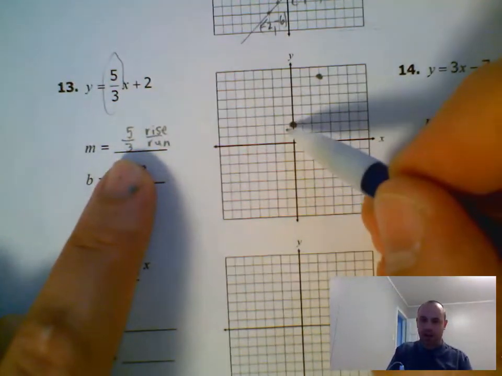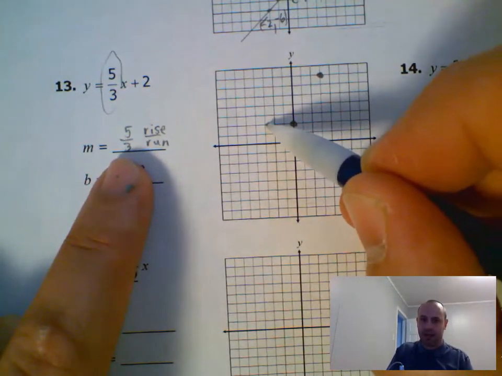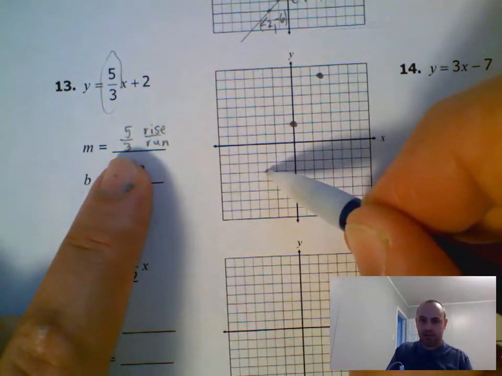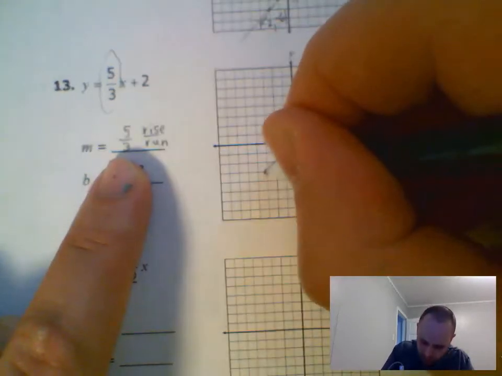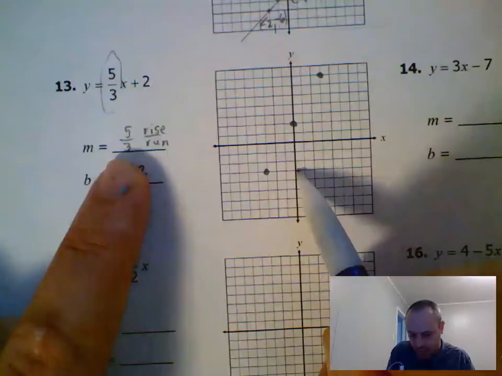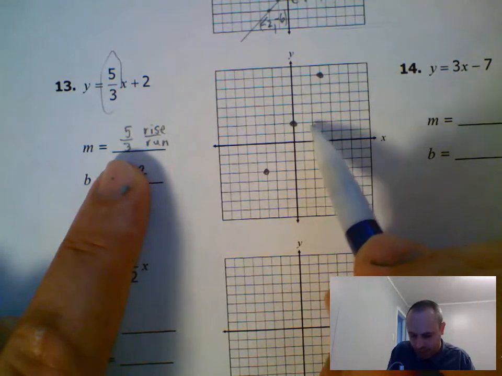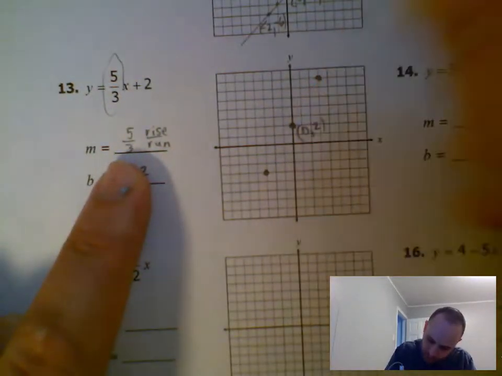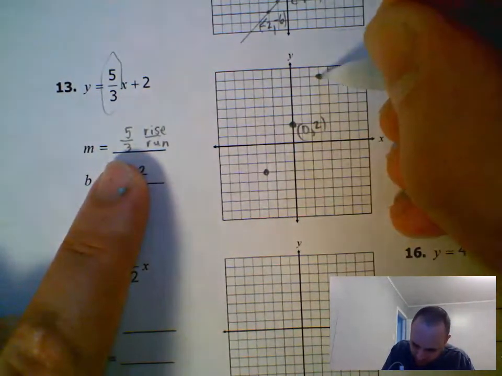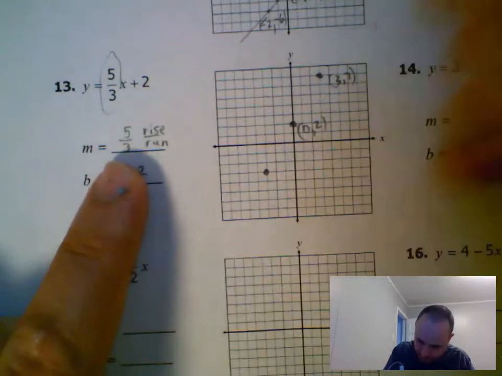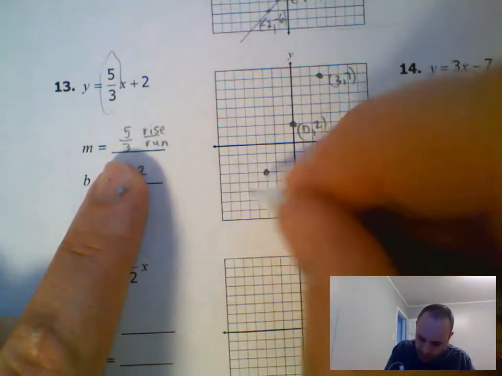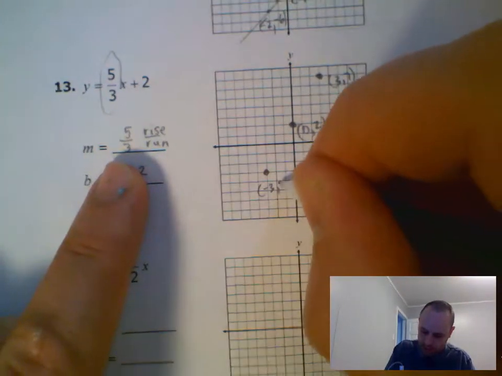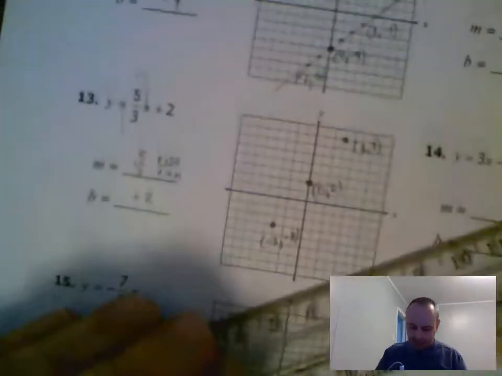So if we think of it the other way, if I ran 3 this way, right, I'd have a drop of 1, 2, 3, 4, 5. Because if I went this way, it'd be 3, and 1, 2, 3, 4, 5. So this one's 0, 2. This one is what, 3, 7. And this one would have to be what, -3, because we're going over 3, and 5 down from 2. So -3.